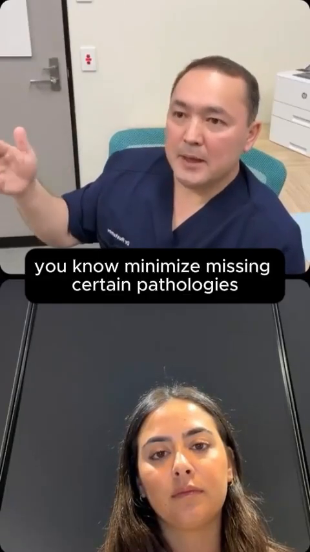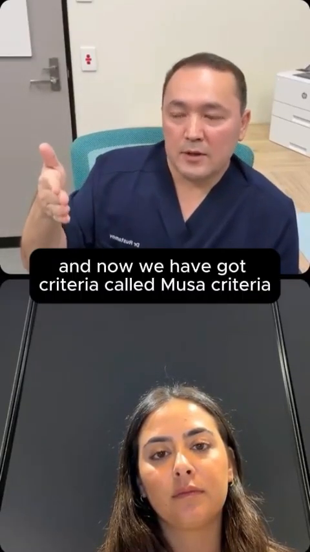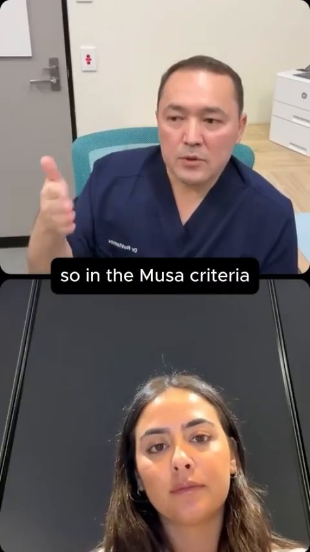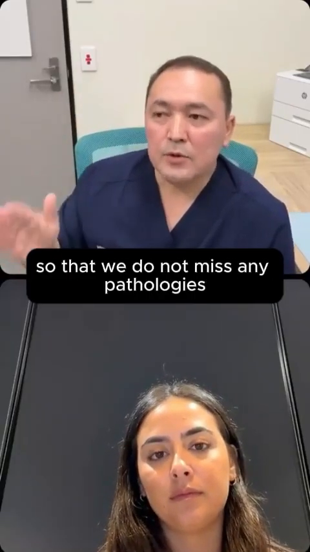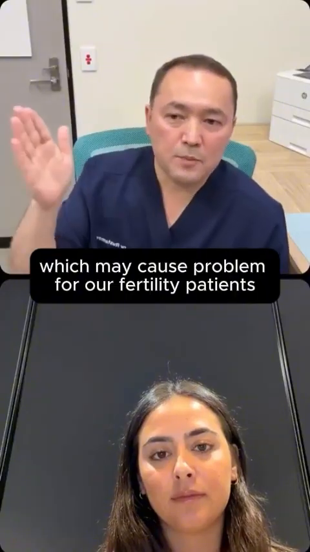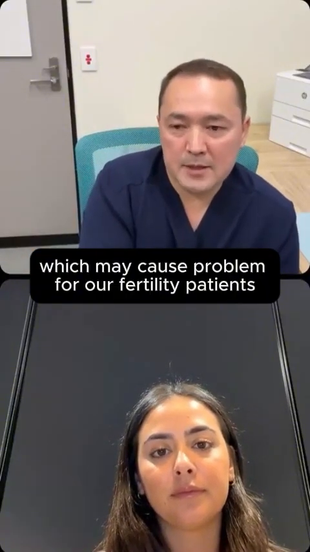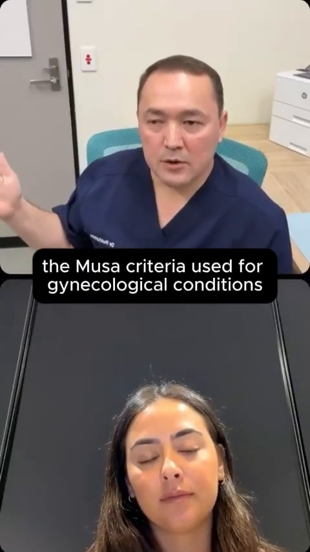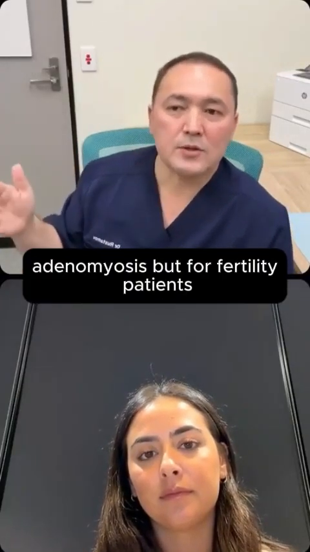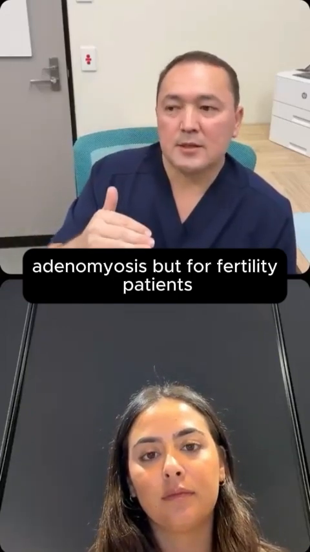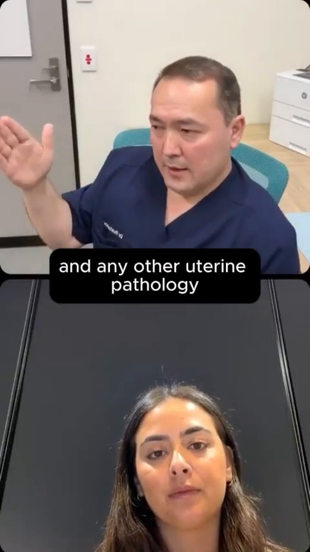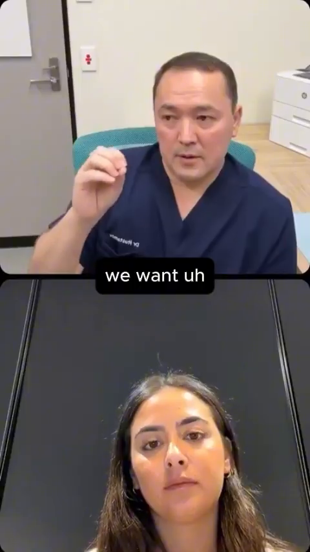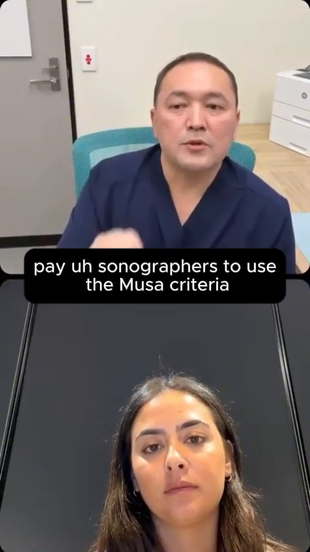So in order to minimize missing certain pathologies, we now have criteria called MUSA criteria. In the MUSA criteria, you need to describe the uterus very systematically so that we do not miss any pathologies which may cause problems for our fertility patients. The MUSA criteria are used for gynecological conditions as well, for uterine fibroids and adenomyosis, but for fertility patients, especially when we want to rule out adenomyosis and any other uterine pathology, we want sonographers to use the MUSA criteria.